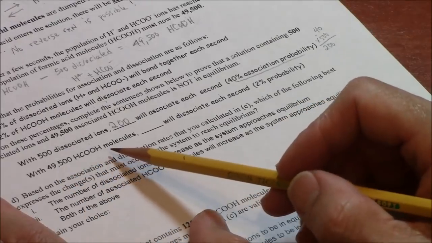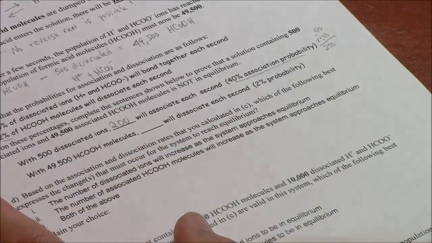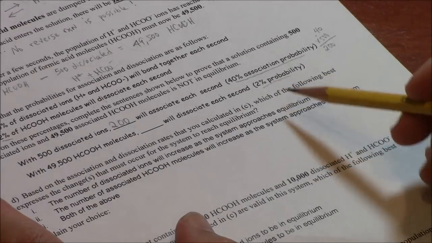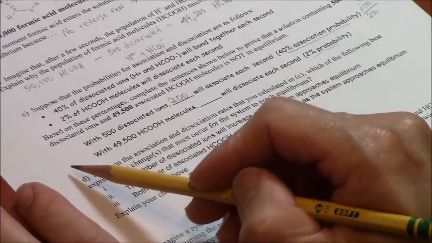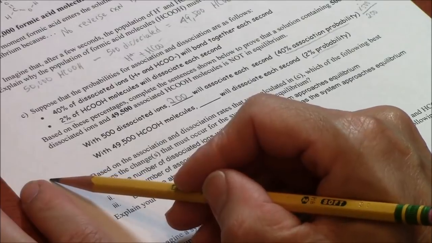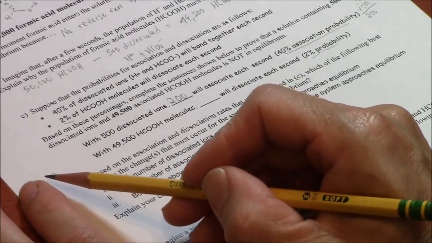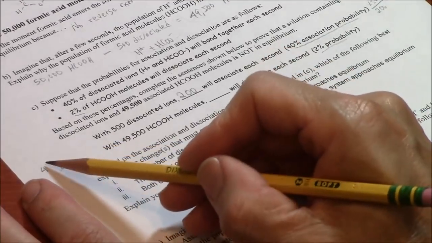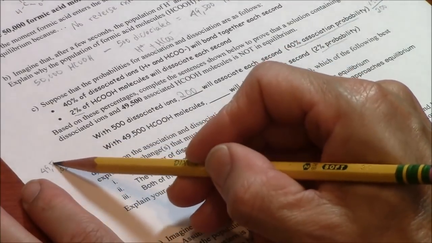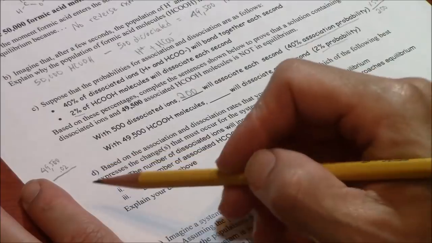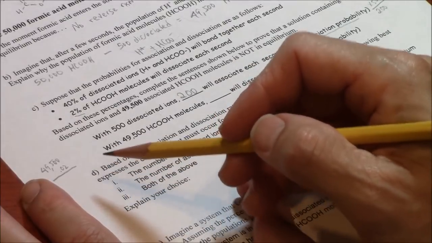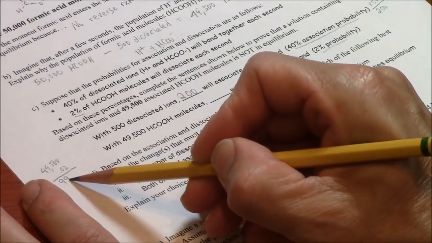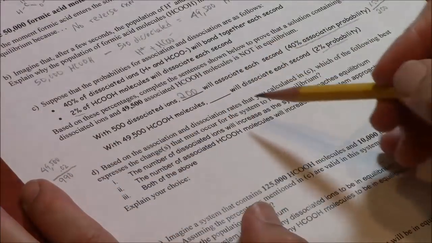The second one, only a 2% probability of dissociation. So here I'm taking 0.02 times 49,500. And that turns out to be 990. You should verify this on your calculator.